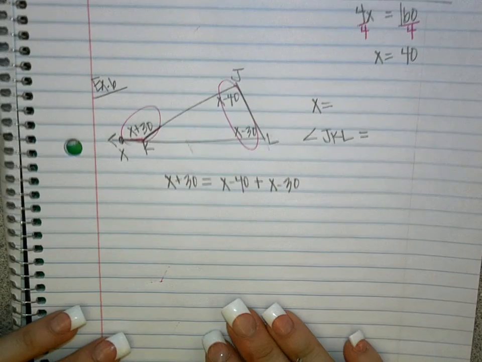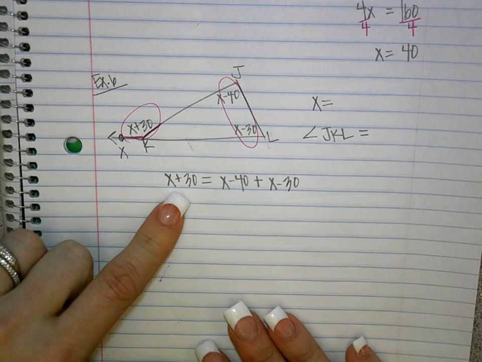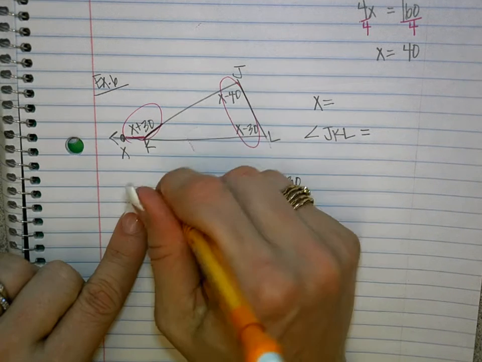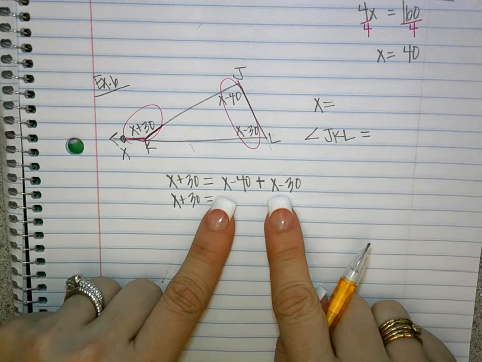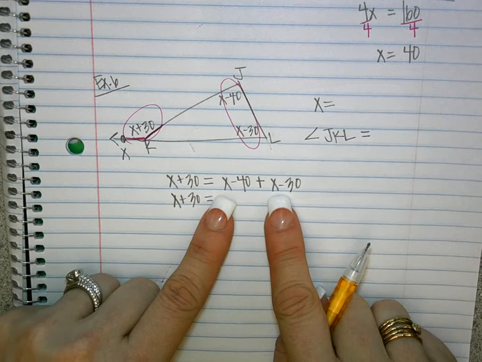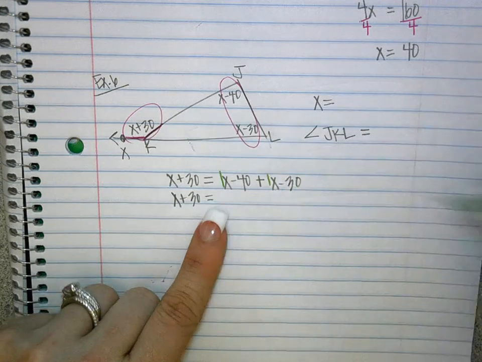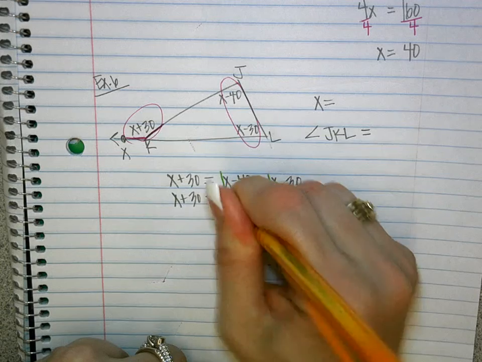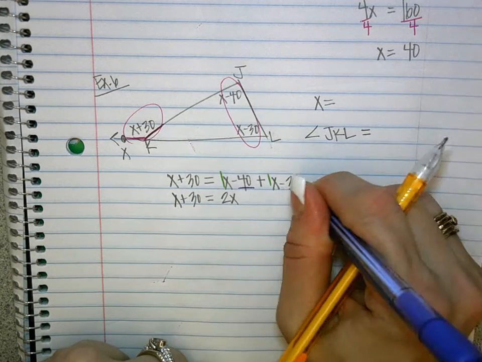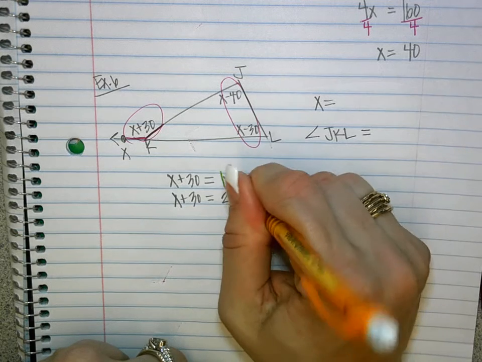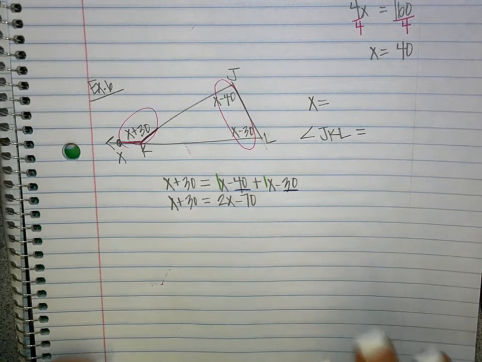Then we just have to combine like terms. On this side, there are no like terms. You want to keep them separate for now. So x plus 30. On the right side, you have the x's that you can combine. What's the coefficient in front of the x's, the number in front of the x's? 1. So 1x plus another 1x gives you 2x. Then negative 40 and negative 30 gives us what? Negative 70.